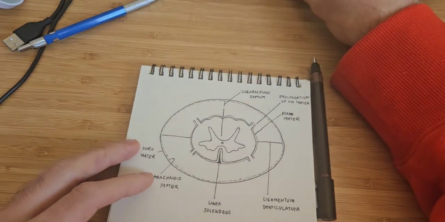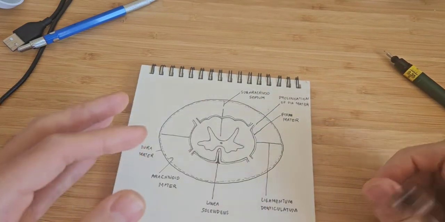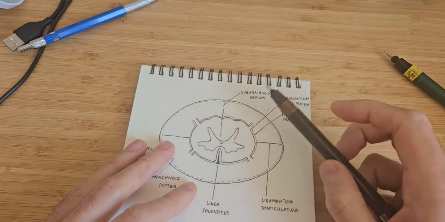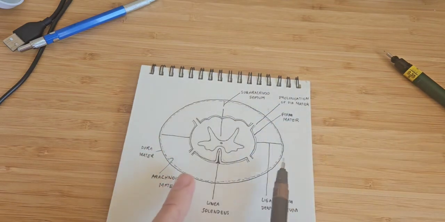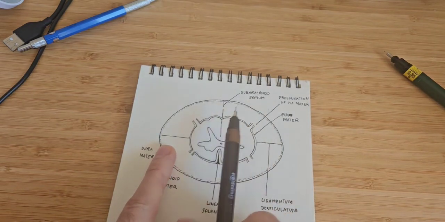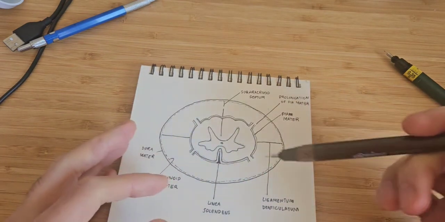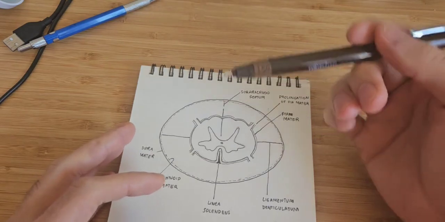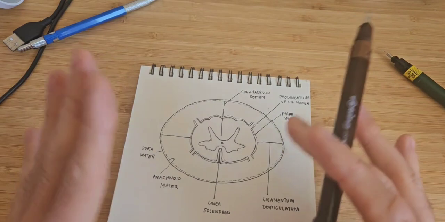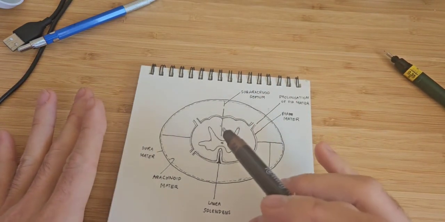Okay, what else? Well, the subarachnoid space is partially divided by the subarachnoid septum posteriorly and the ligamentum denticulatum laterally. And this division can influence the flow and distribution of the cerebrospinal fluid, which, as you probably already know, is critical for maintaining homeostasis and protecting the central nervous system.